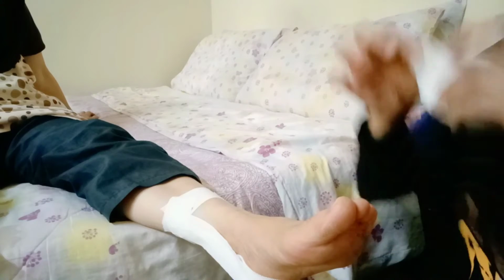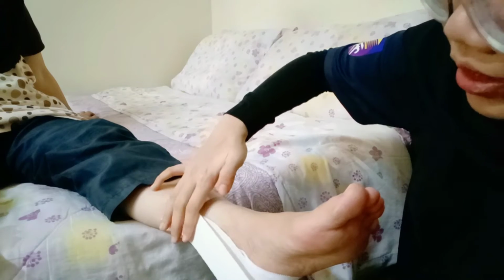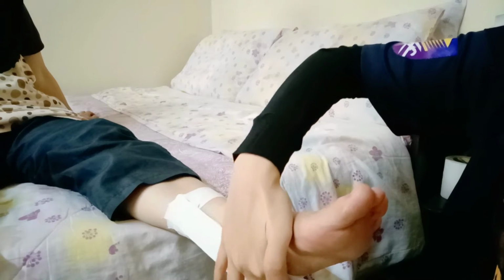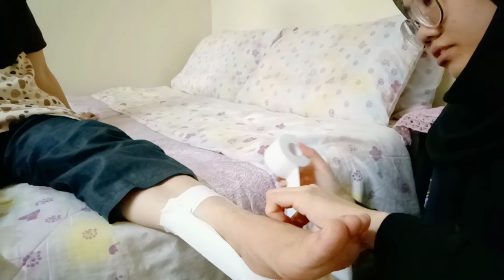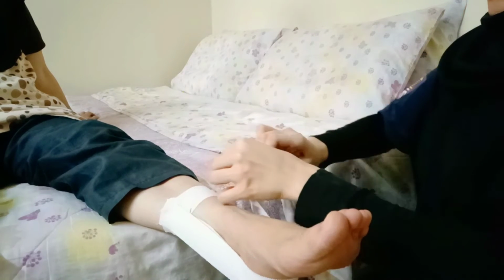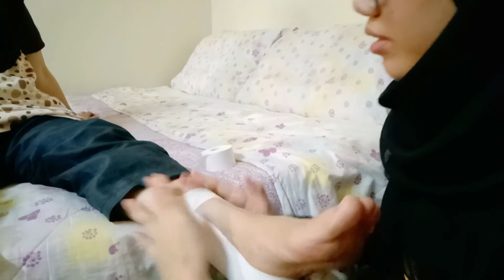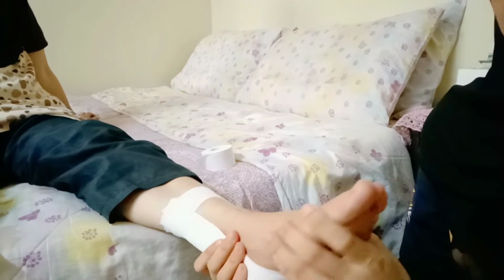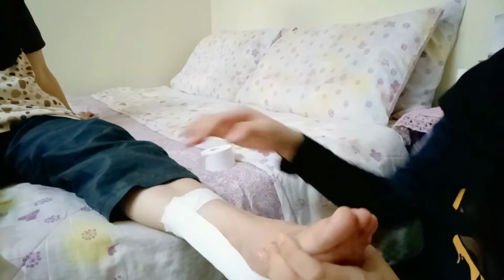And for the last layer, slightly anterior from the second layer and overlap at the middle part. Okay, and rub to increase adhesion. So these are the 3 layers of rigid tape for the ankle instability.